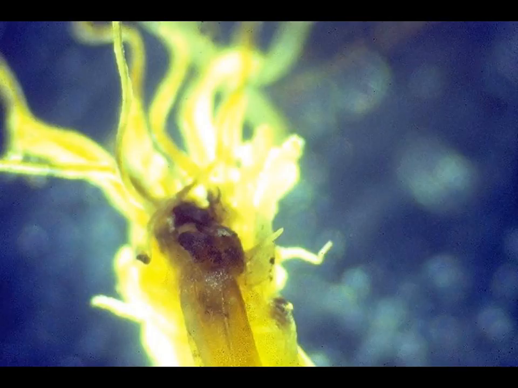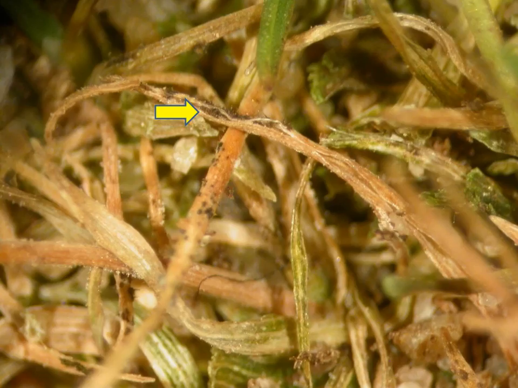Closer examination of the crown may reveal the presence of the fruiting structure, which is called the acervuli, sometimes devoid of the characteristic spines or setae. Acervuli may also be present along the sheath of the plant. In this case, these plants are creeping bentgrass.